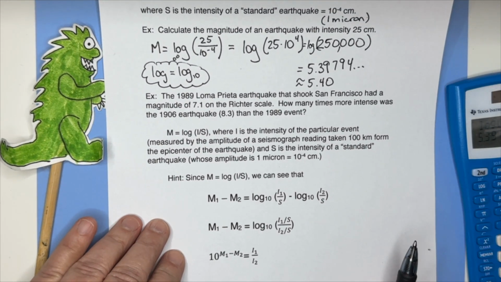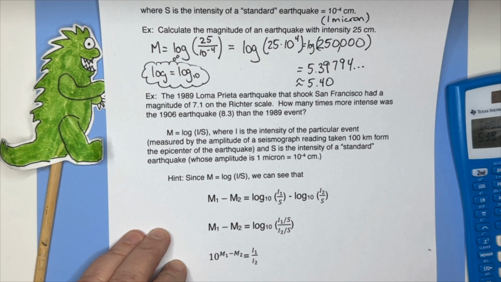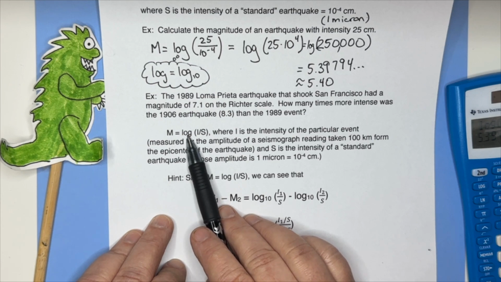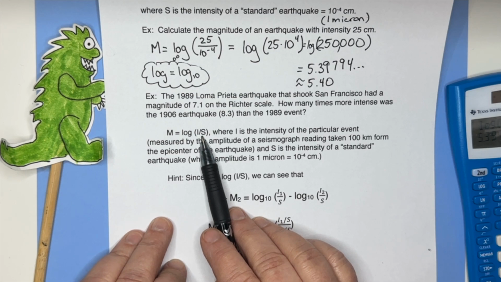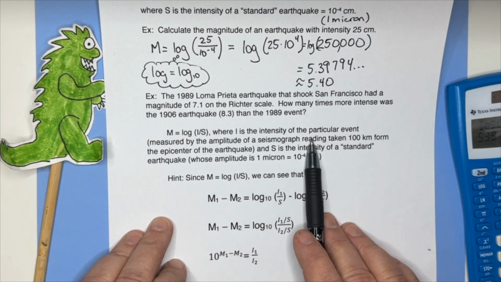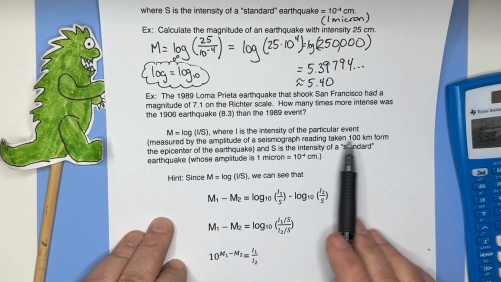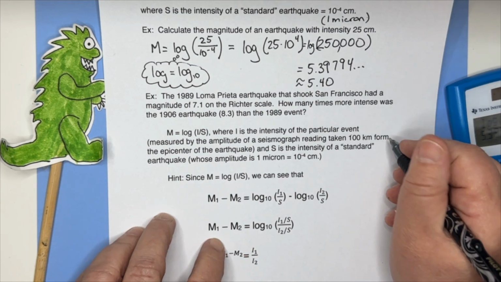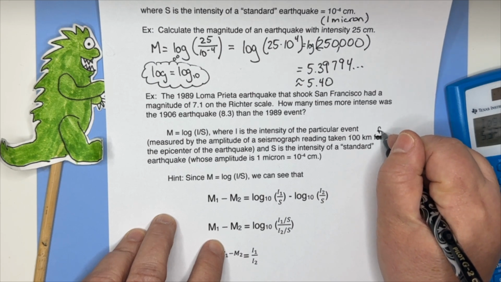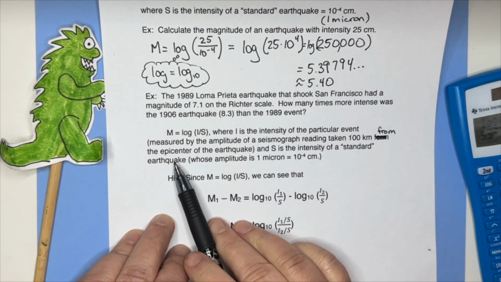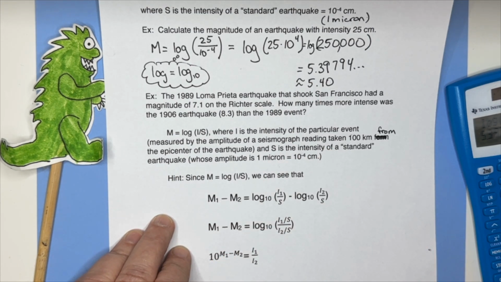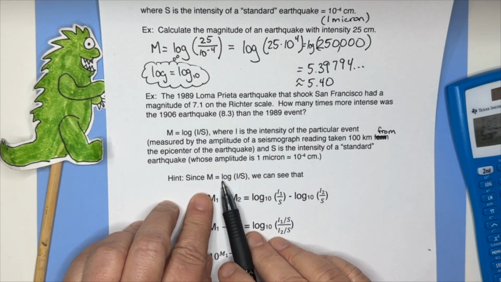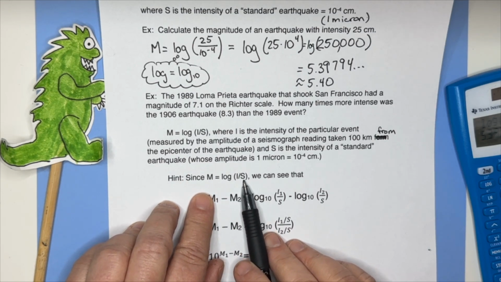Let's take a look. I've written some of this out so you don't have to read my handwriting to understand it. Magnitude is the common log of intensity over the standard intensity. This is measured by the amplitude of a seismograph reading taken 100 kilometers from the earthquake, the epicenter of the earthquake, and S is the intensity of a standard earthquake, just like it was up above. So if M is the log of the intensity over the standard intensity.